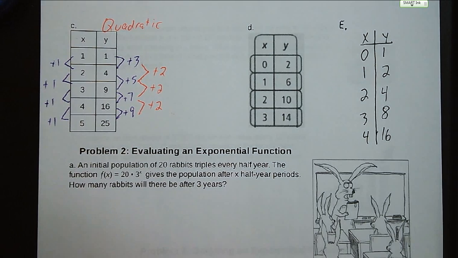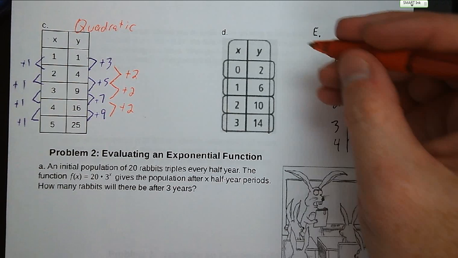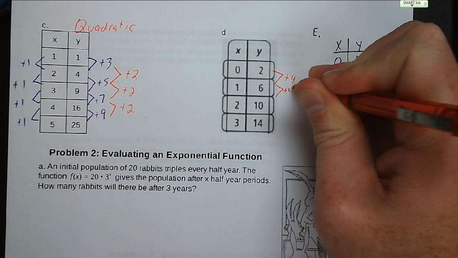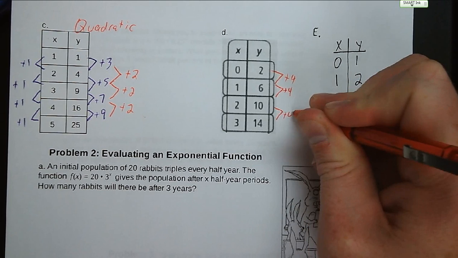All right. Letter D, let's take a look at that one. This looks pretty linear. We're adding 4, adding 4, adding 4.